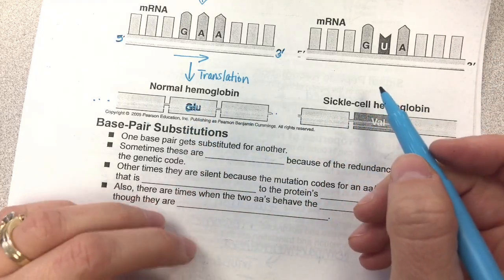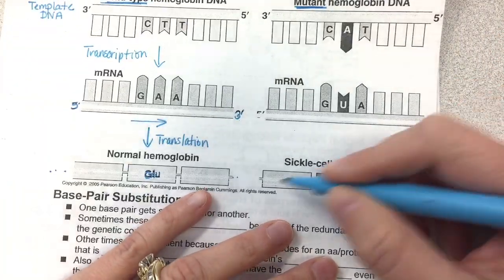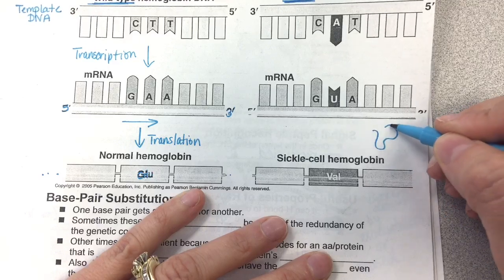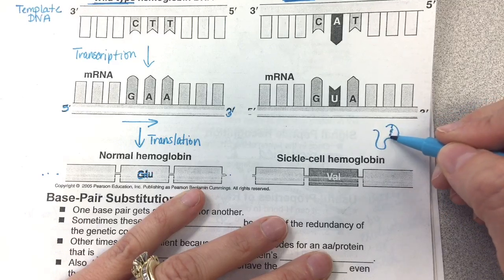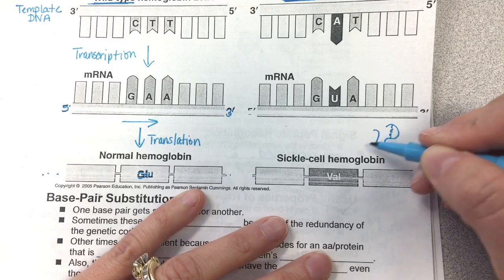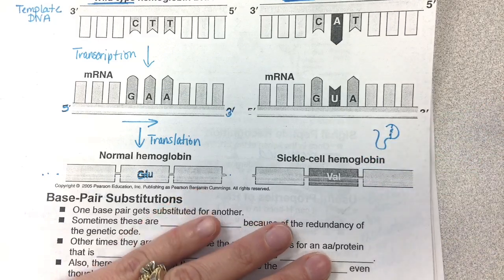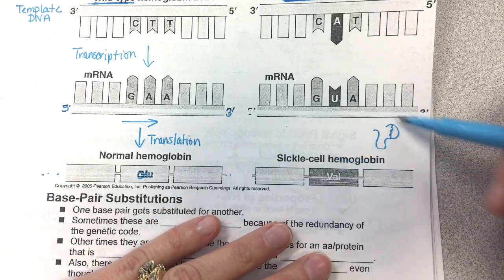And if that amino acid is important in the 3-dimensional structure of the molecule, remember when you get a polypeptide chain and it folds and the R groups interact and so on. So if that amino acid is important in determining the shape and function of the polypeptide or the protein, then you're not going to have the right function.